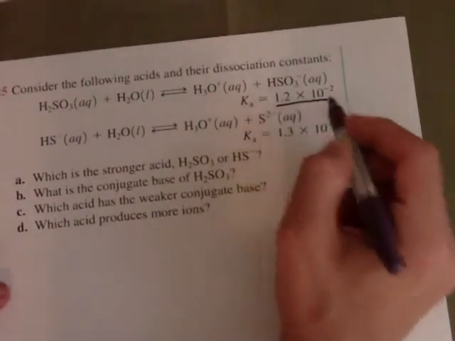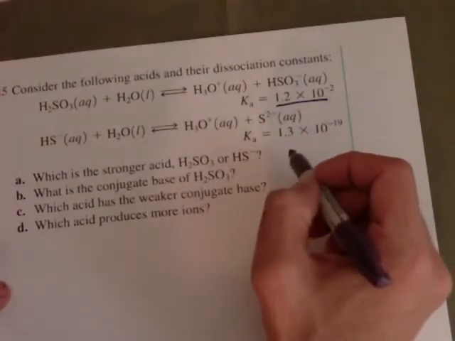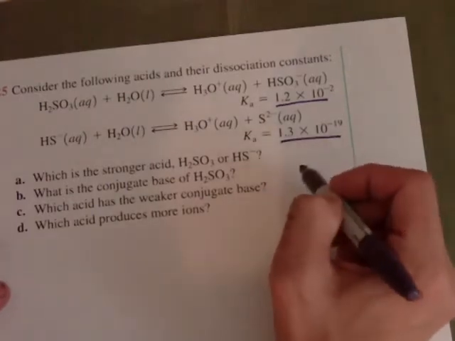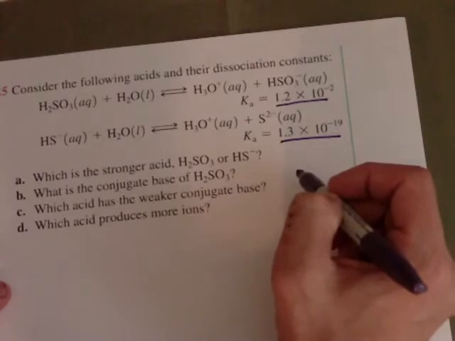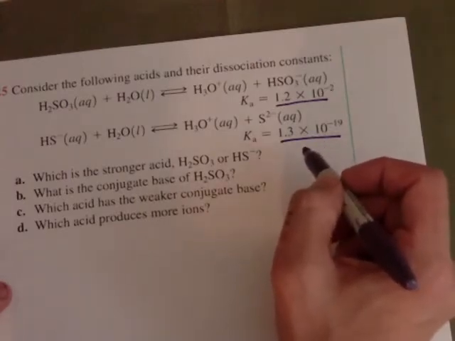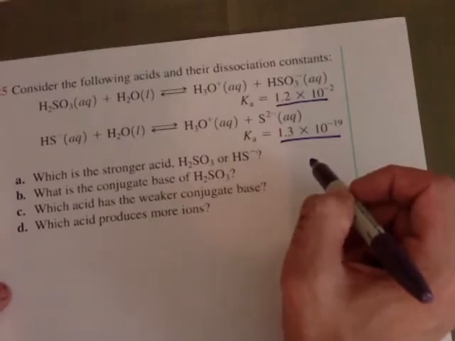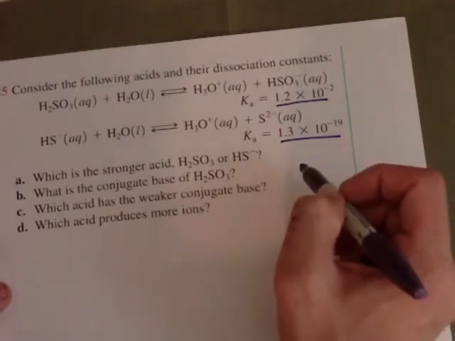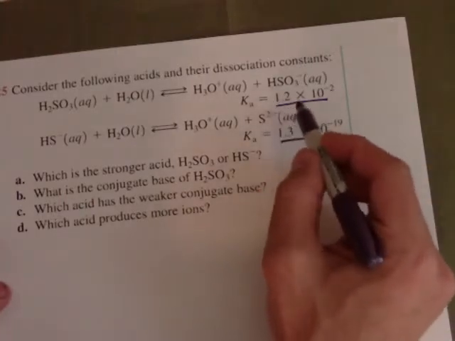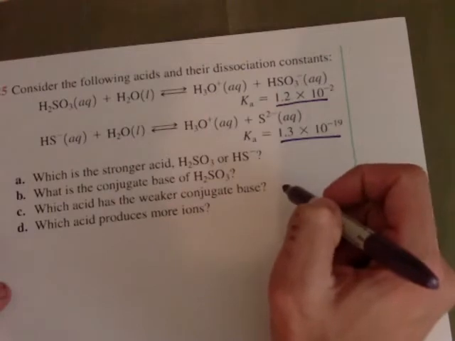What we're going to base this solely upon is the Kas. The Ka for H2SO3 is 1.2 times 10 to the minus 2. HS minus is 1.3 times 10 to the minus 19. Whichever has a larger Ka has produced more product, and so dissociates more, and so is a stronger acid. So whatever Ka is bigger is a stronger acid.